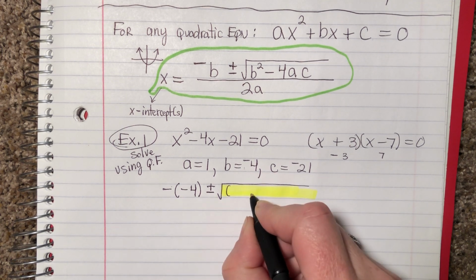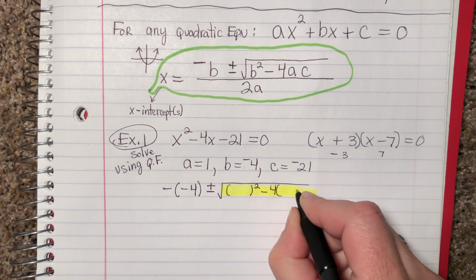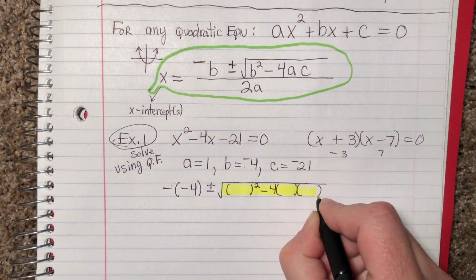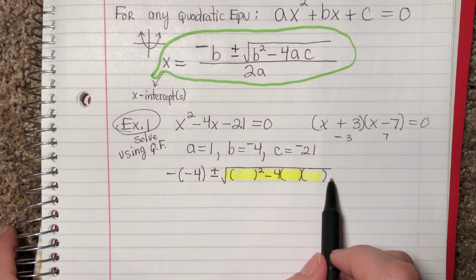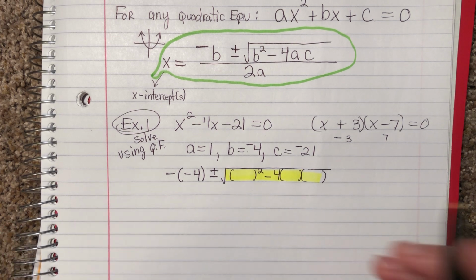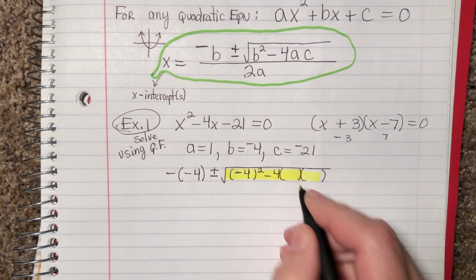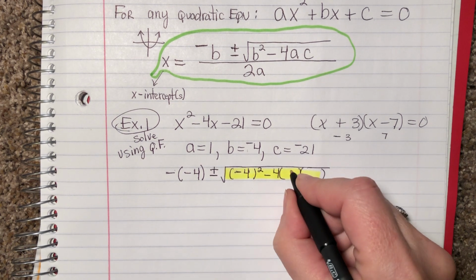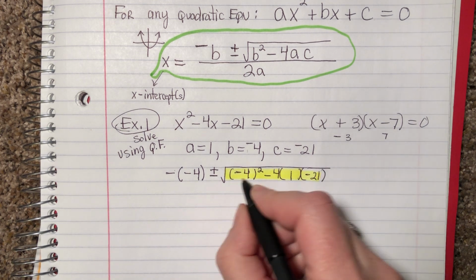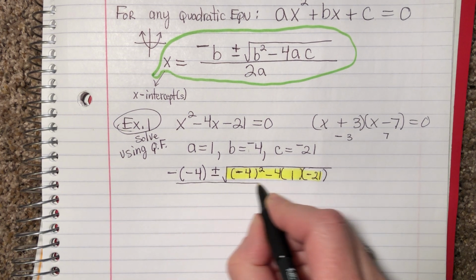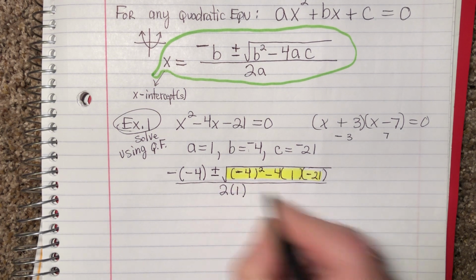Now, I always use parentheses. It's something squared minus 4 times A times C. I strongly recommend, as a matter of fact, I'm going to tell you to do this because when people don't do this, they mess the signs up. So, B, -4. A, +1. C, -21, all in parentheses. Divided by 2 times 1, my 2A.